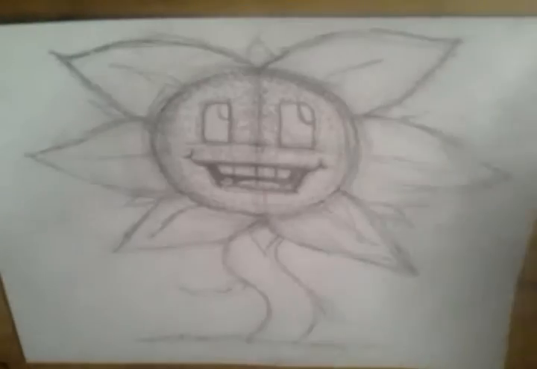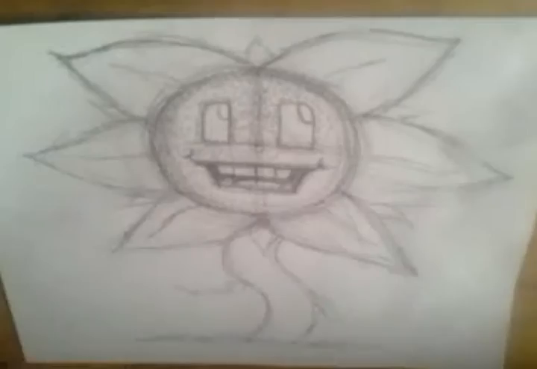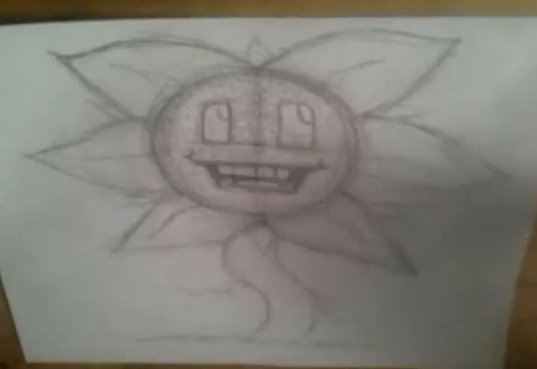Okay, so I'll start using the thick tip Sharpie to do the outlines.